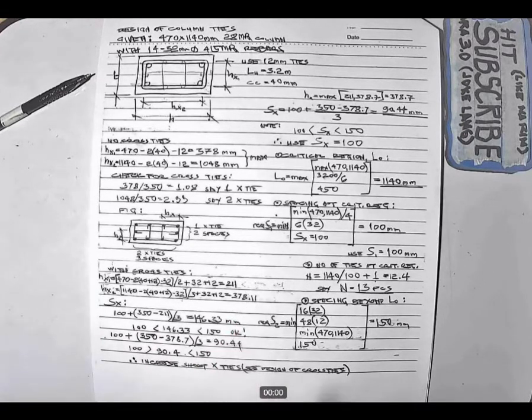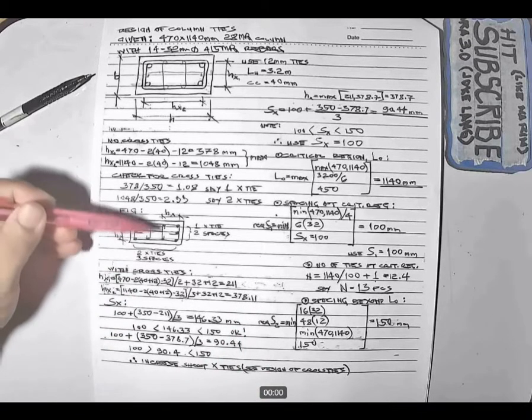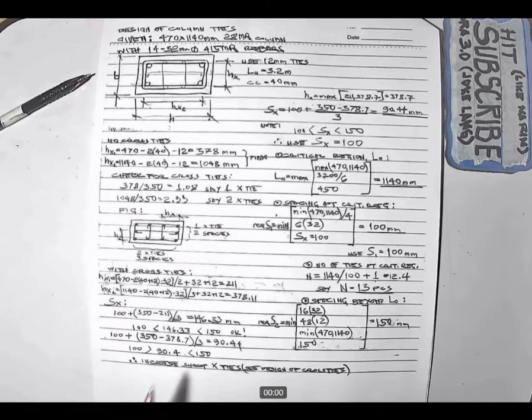Next, remember that we take the maximum here. So, let's try 378. But remember that this is greater than 350. So, since this is greater than 350, we need to add a cross tie. So, it should become 3. So, let's check here.